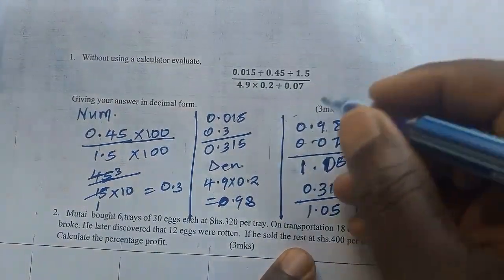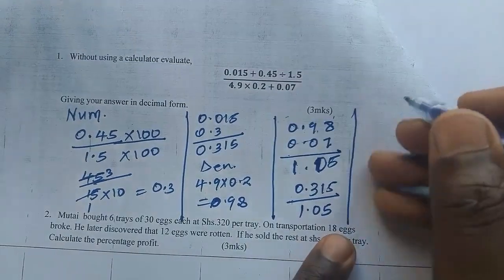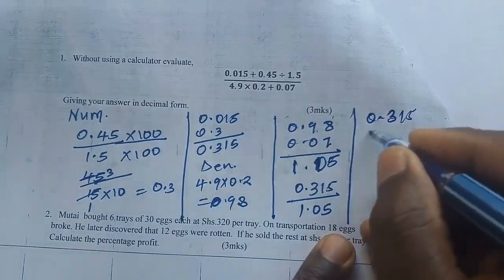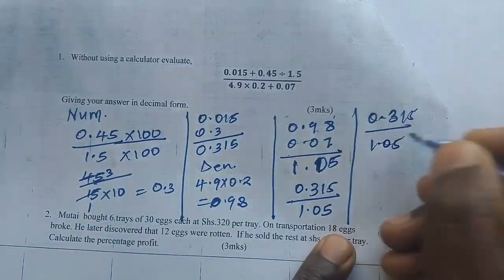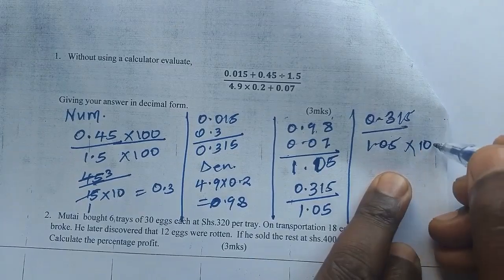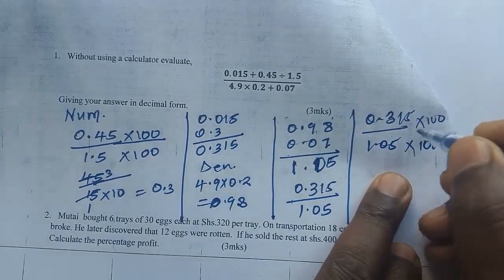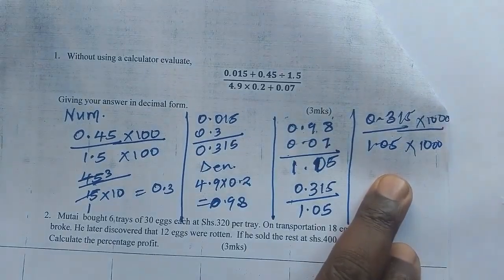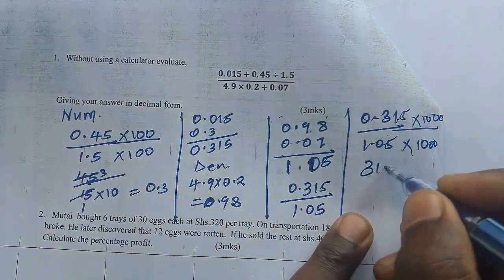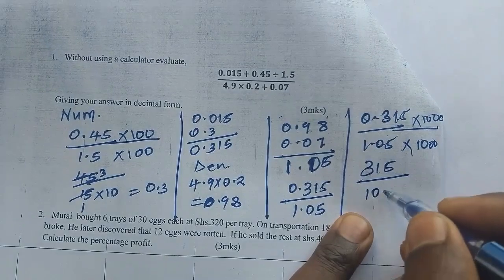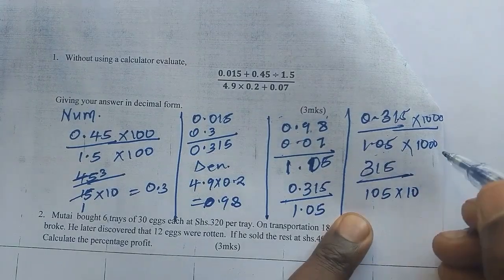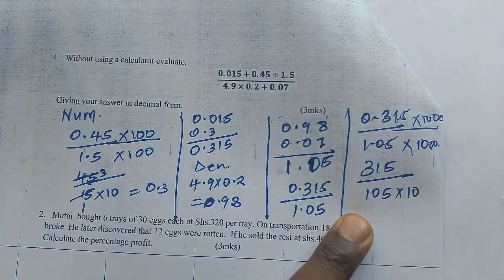Here again, you introduce the same thing. To show that you did not use a calculator, 0.315 over 1.05, you multiply by the highest number of decimal places, which is 3, so 1,000 times 1,000, on the numerator and the denominator. So the 1,000 will finish this one, we will have 315 divided by 105 times 10. 10 is going to remain here. The 2 decimals will be finished with 2 zeros and 10 remains.